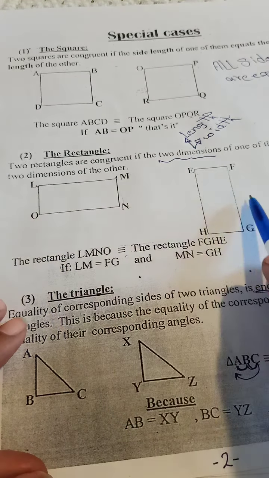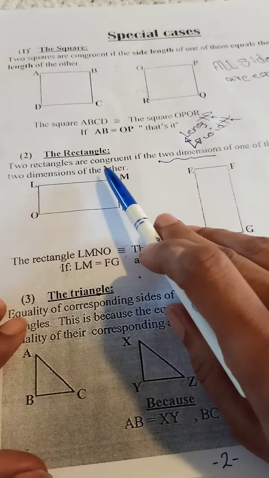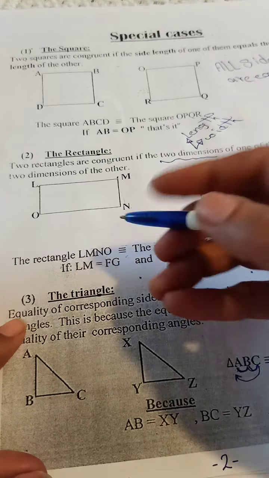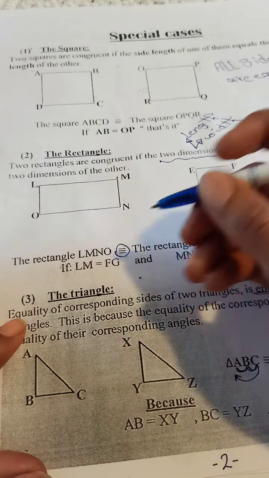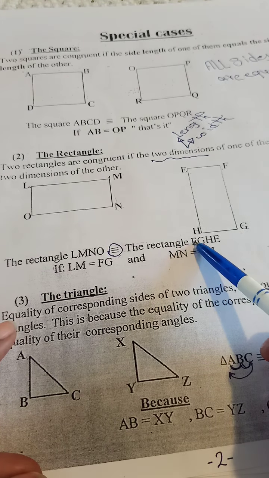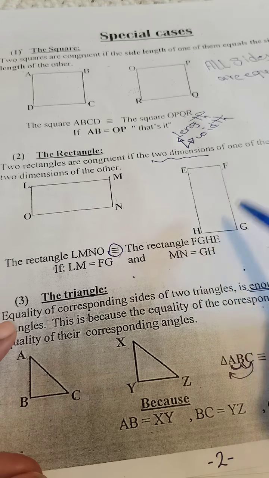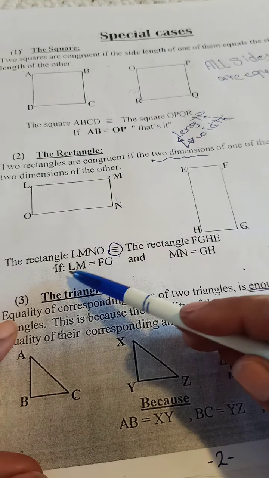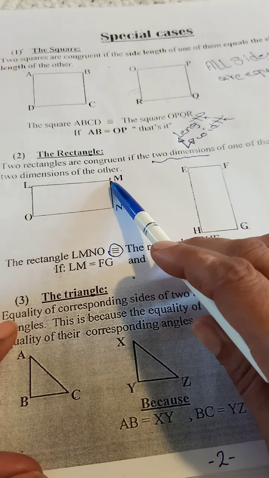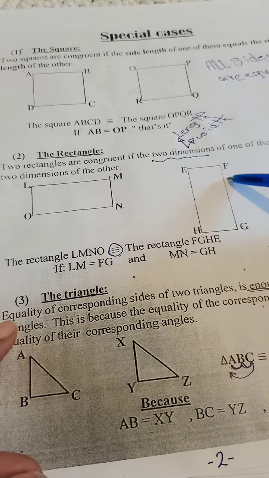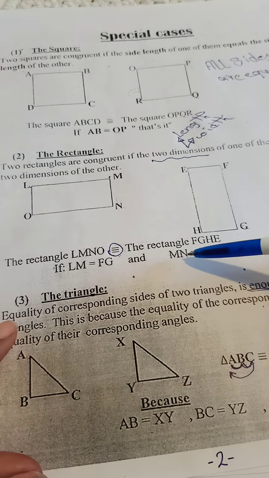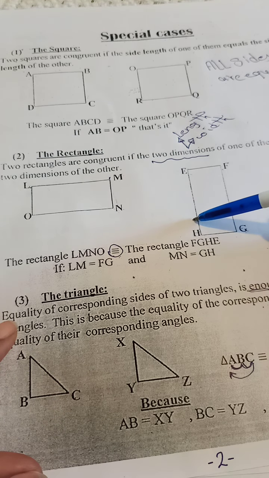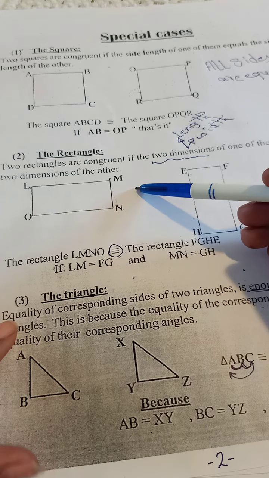I have here the two rectangles, LMNO congruent, watch the sign again, to the rectangle FGHE. So if LM, the length, equals FG, and MN, the width, equals GH. Okay, this is the second case.